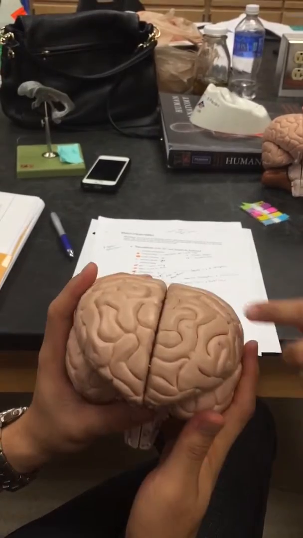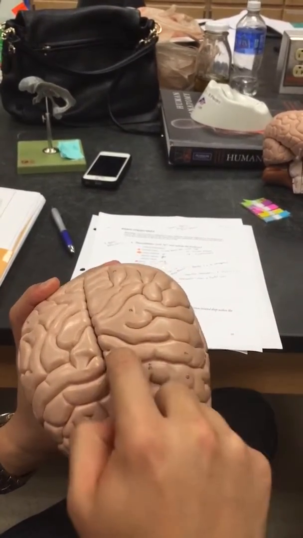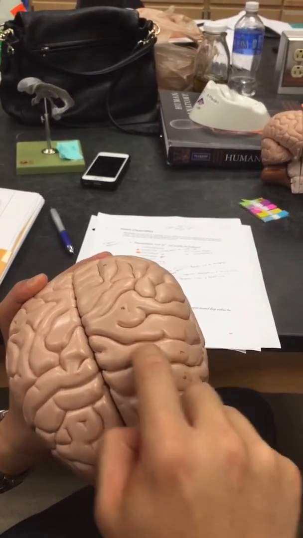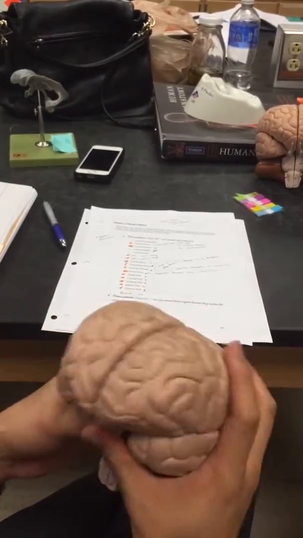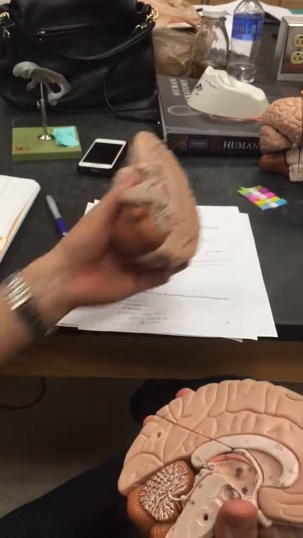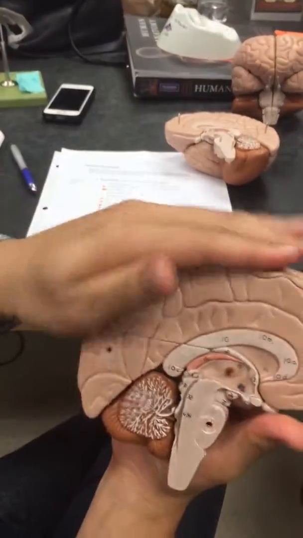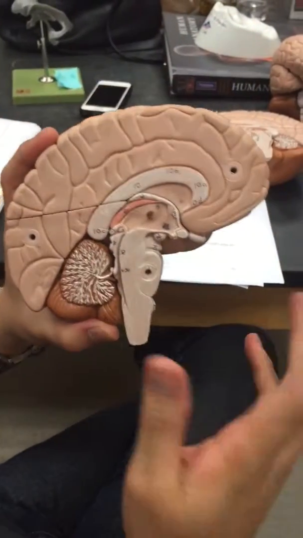Oh yeah, I'm sorry. These worm-looking things, I like calling them worms. These are the gyri. And then the grooves or the lines are called the sulci. Now, the telencephalon is everything on the top and upper portion of the brain. So there's only a few more things on here.